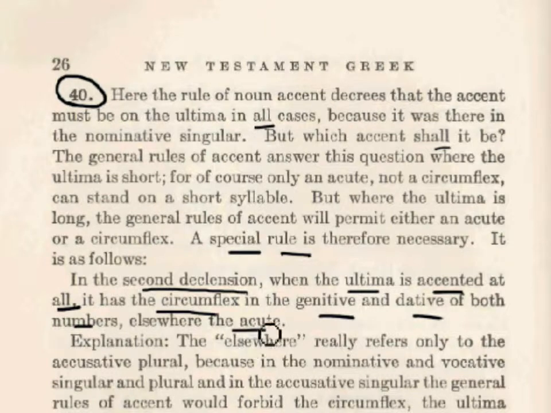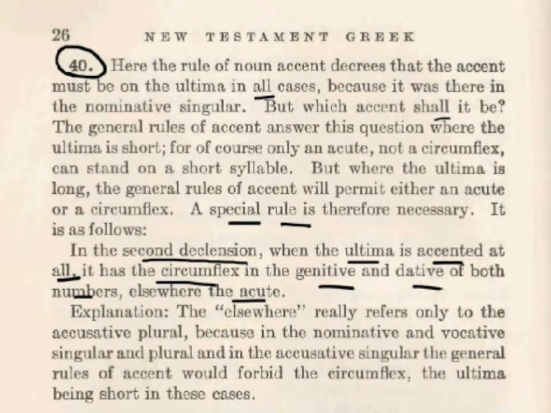It's a little bit out of the blue, I know, but believe me, it won't be the last time we run into rules that seem to be a little bit out of the blue. So just make a note of that. In the second declension, and I'll add, by the way, we'll learn this is also true of the first declension, but in the second declension, when the ultima is accented at all, it has the circumflex in the genitive and dative of both numbers, elsewhere the acute.